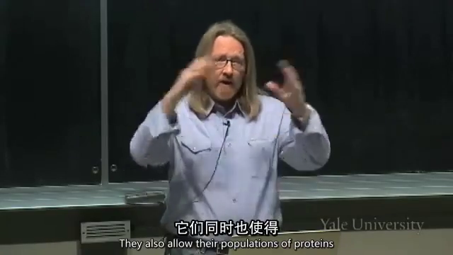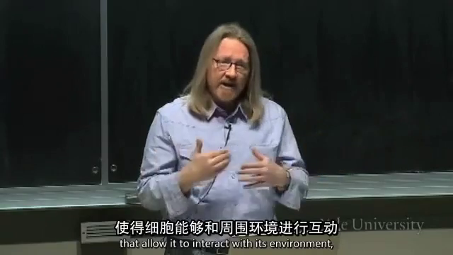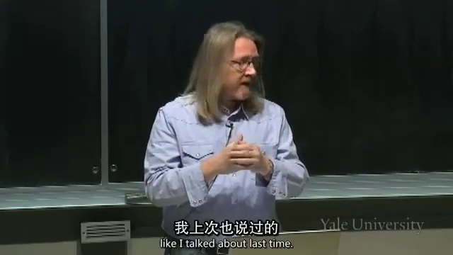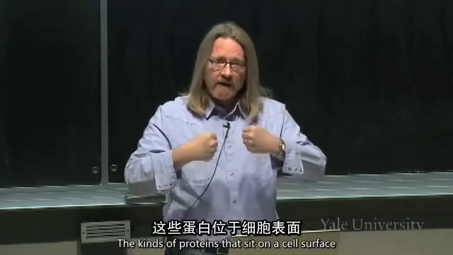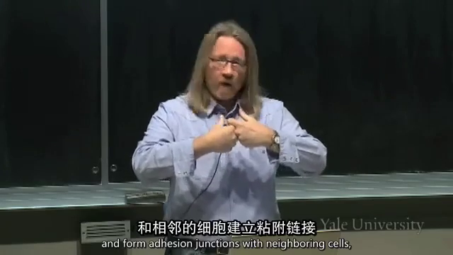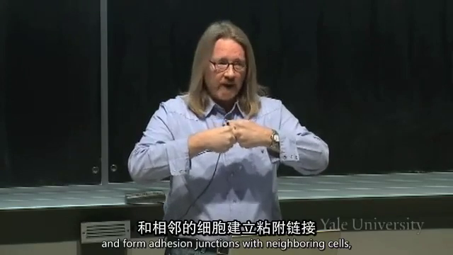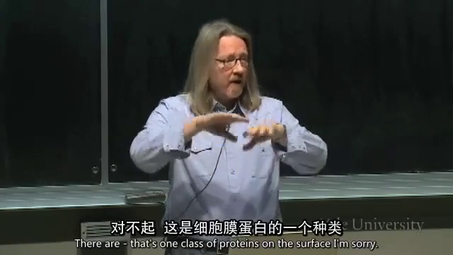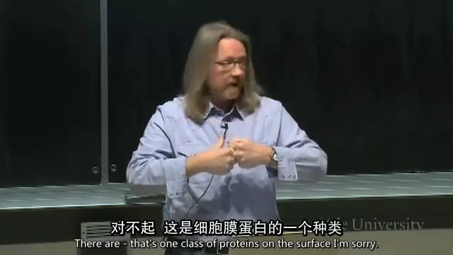And there are also populations of proteins on the surface of each cell that allow it to interact with its environment. They're receptors and cell adhesion receptors, like I talked about last time, the kinds of proteins that sit on the cell surface and form adhesion junctions with neighboring cells. That's one class of proteins on the surface, I'm sorry.